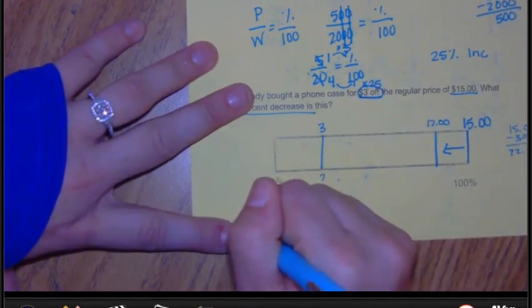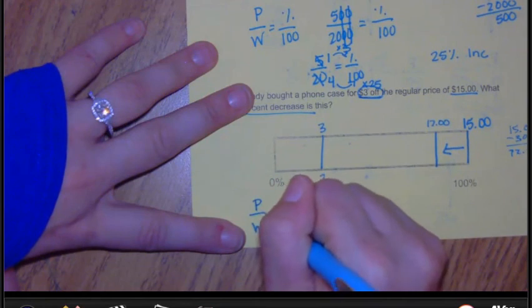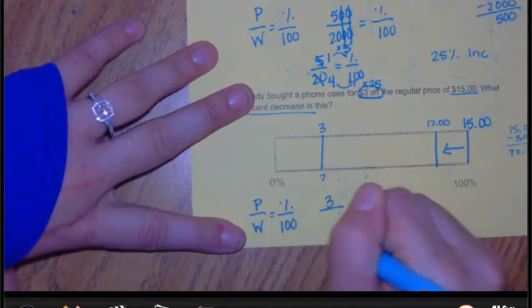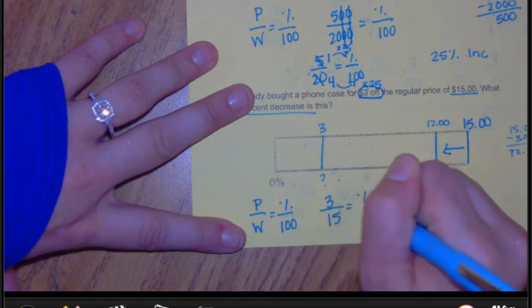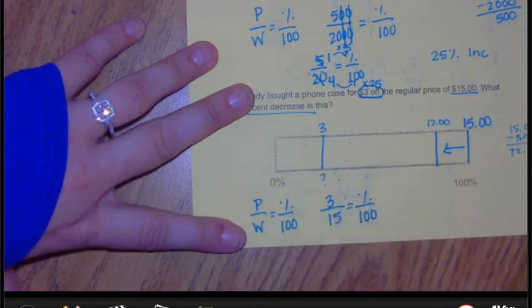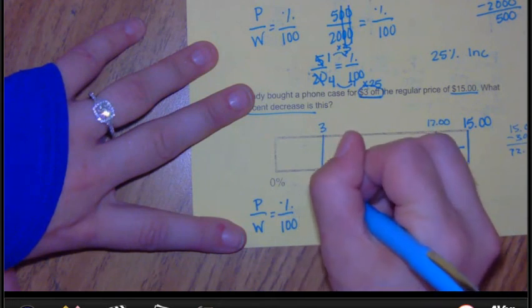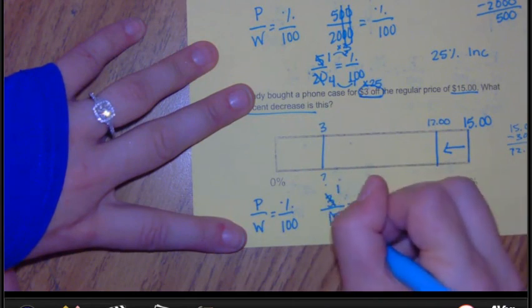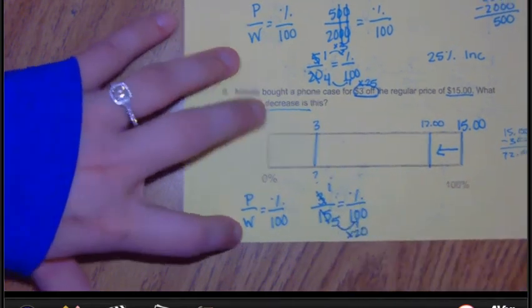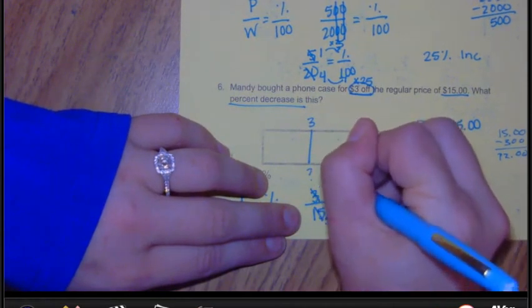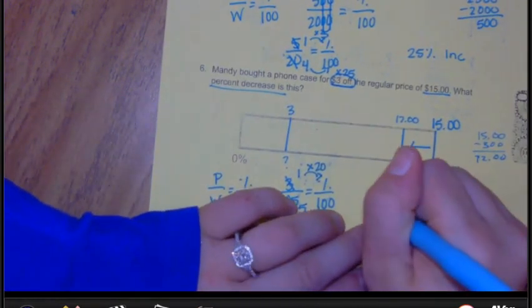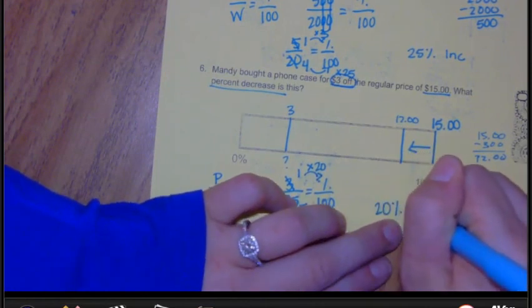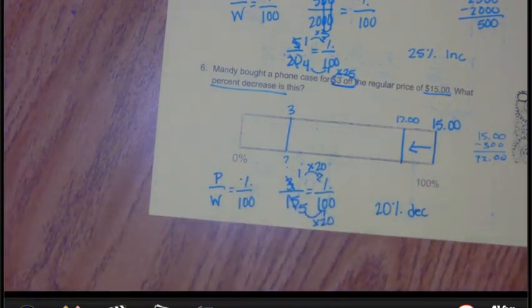All right, so I'm going to have part over whole equals percent over 100. My part is 3. My total is 15. I'm locating my percent over 100. Well, look, I can divide both top and bottom by 3. So 3 divided by 3 is 1. 15 divided by 3 is 5. Well, 5 to 100 is times 20. What I do on bottom, I must do the exact same thing on top. So 1 times 20 is 20, to where I have a 20% decrease in the price of my cell phone case.